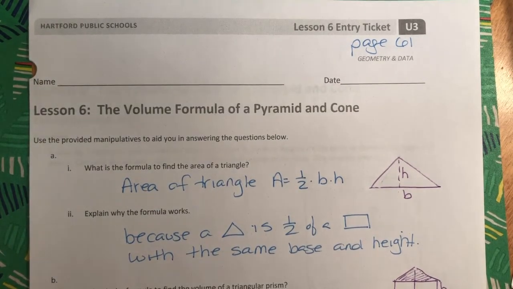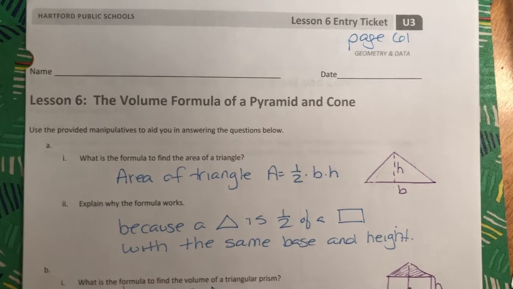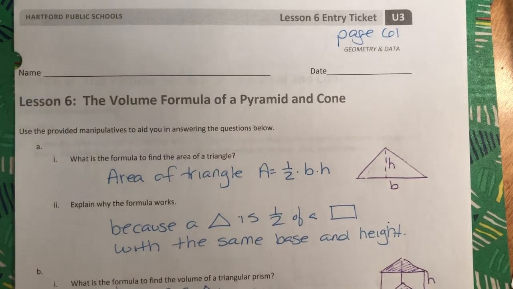Hey, geometry people. We are in our last lesson for our whole Unit 3. So today we're going to talk about the last two lessons in the unit, which is lessons 6 and 7. And as I told you in the last lesson, we will be talking about pyramids and cones, which are three-dimensional solid figures that instead of going straight up the sides, the height goes up and it meets at a point at the top, like an upside down ice cream cone, right, or a pyramid shape.